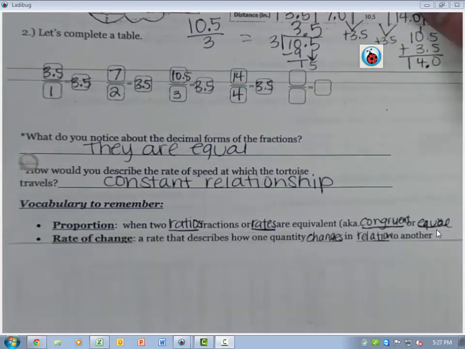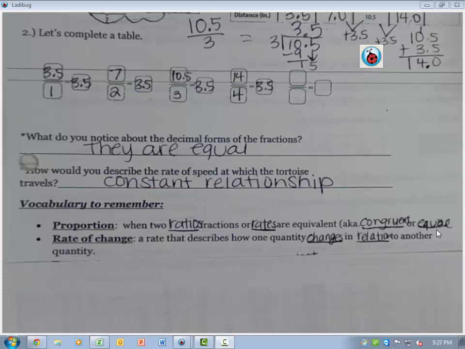Okay, rate of change. Rate of change is a rate that describes how one quantity changes in relation to another quantity. So what do you think our rate of change was in our first problem? Good. Our rate of change in our first problem was 3.5. That was our rate of change, what we're going up by.